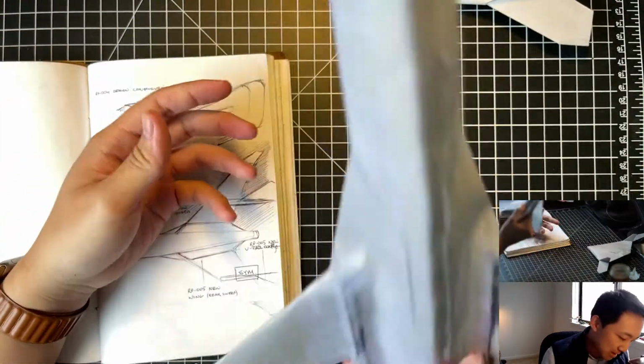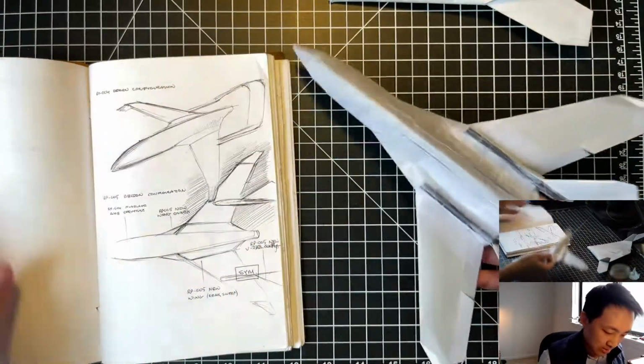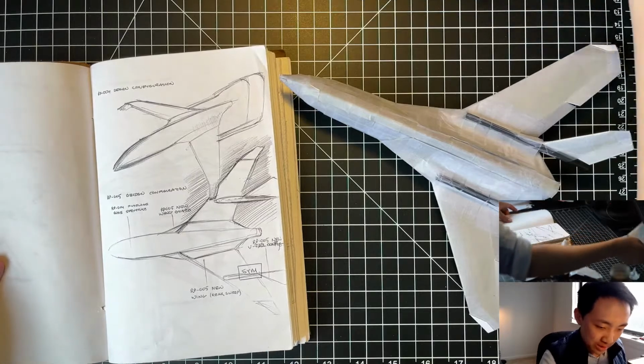But we just want to make this plane work, so we're going to add canards, and I'm going to go ahead and get started with that process here.